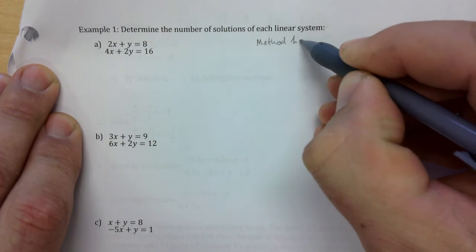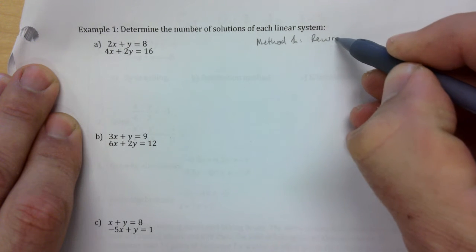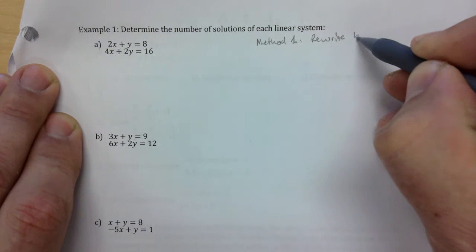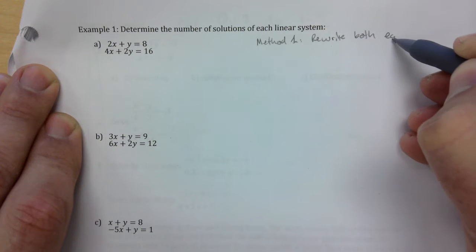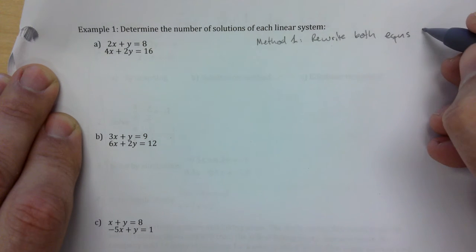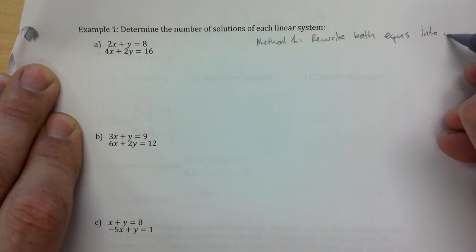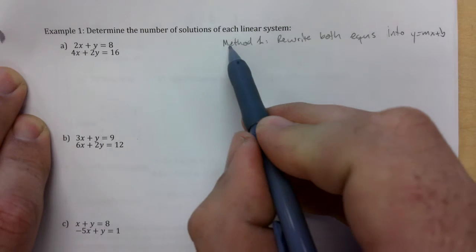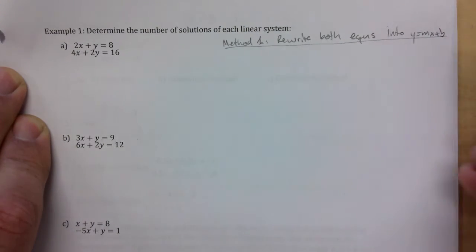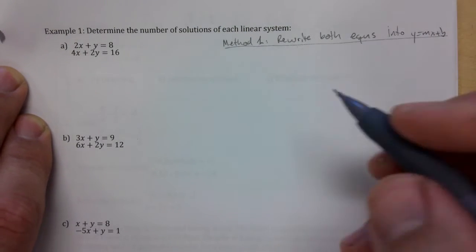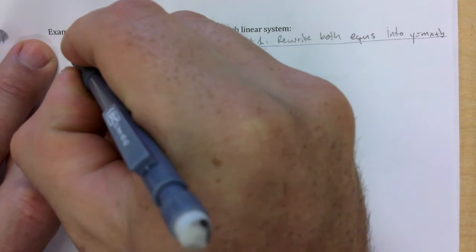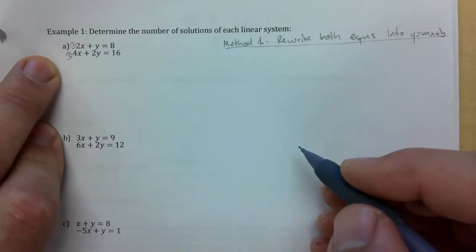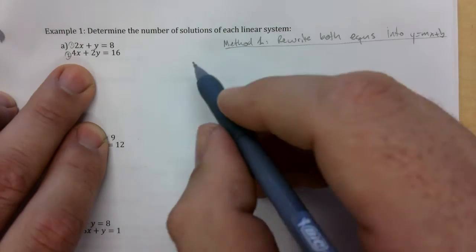Method one, rewrite both equations into y equals mx plus b. That's the first method that I'm going to show you here. That's the fail-safe, always works. So I have one here and I have two there. I'm going to label them to distinguish.